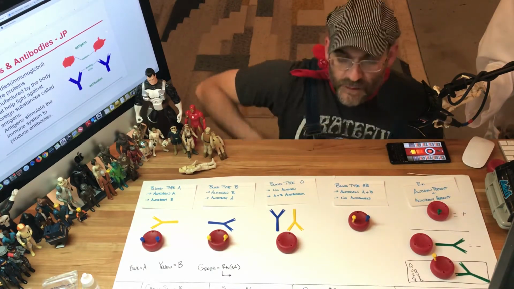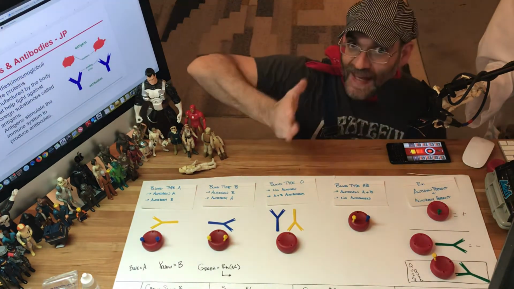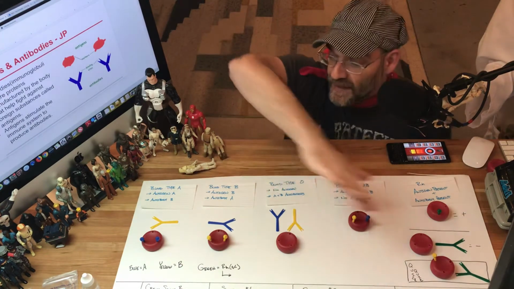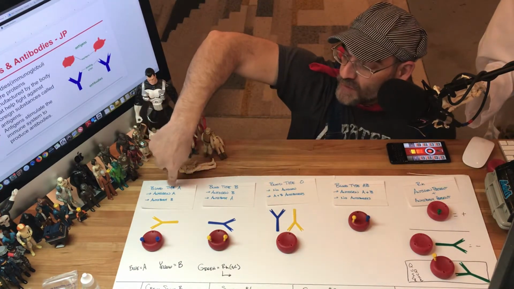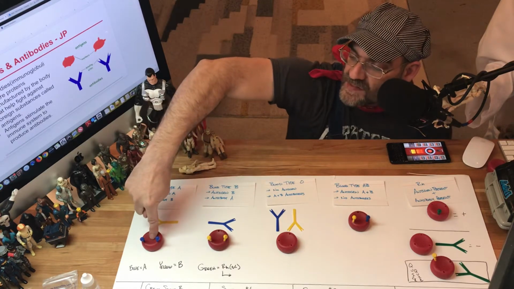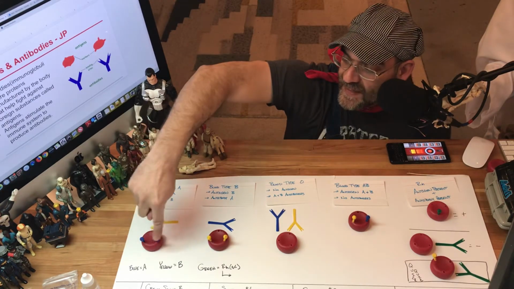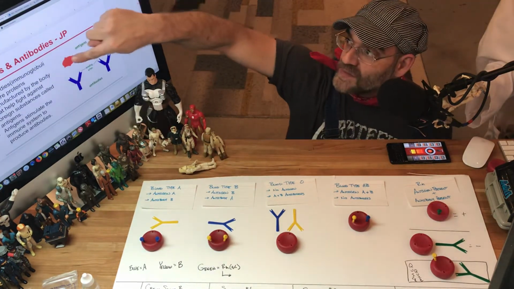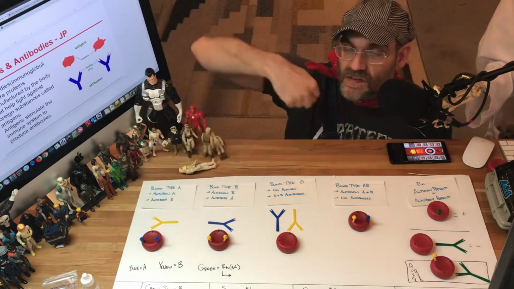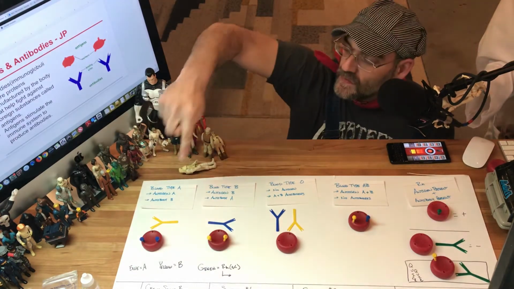So, if you have blood type A, we're not talking about positive or negative yet, just blood type A. In your blood, your red blood cells have what are called A antigens, right? The little antigens on the outside of these cells are A antigens.